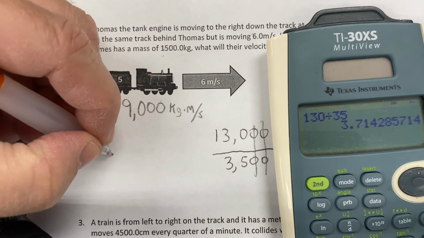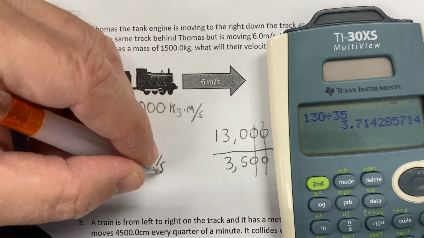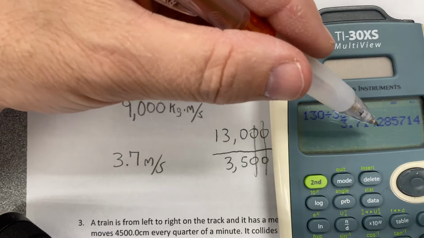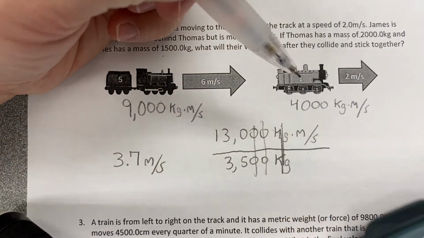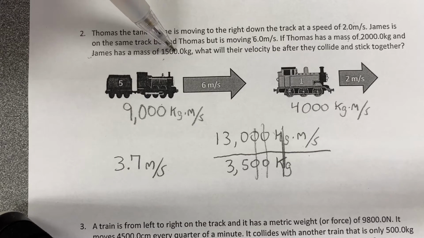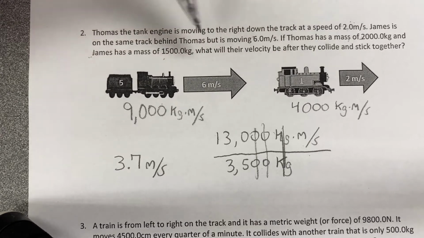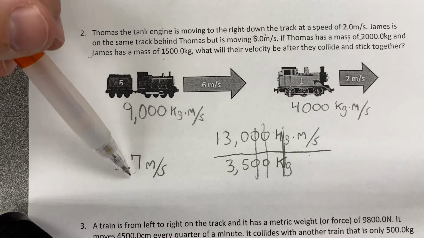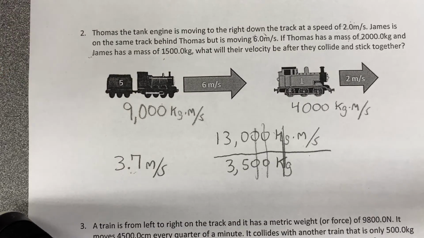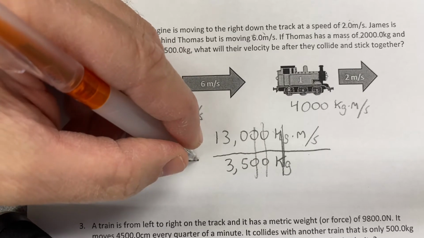I'm going to write it over here out of the way. 3.7 meters per second. And the reason we're just going to go to 3.7 and not all these other numbers is the number of significant digits we have in our problem here. We have 4 there, we have 4 there, but we only have 2 here, and we only have 2 here. So we only have 2 significant digits in our speeds. So our answer is going to reflect that we only have 2 significant digits. And this is going to be to the right.